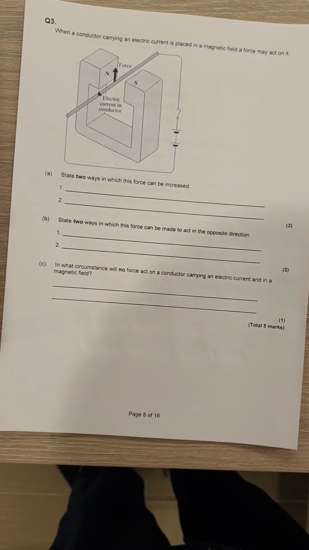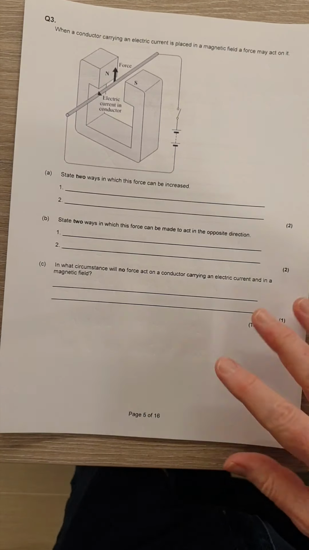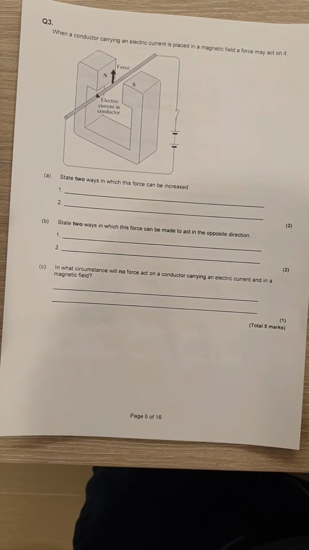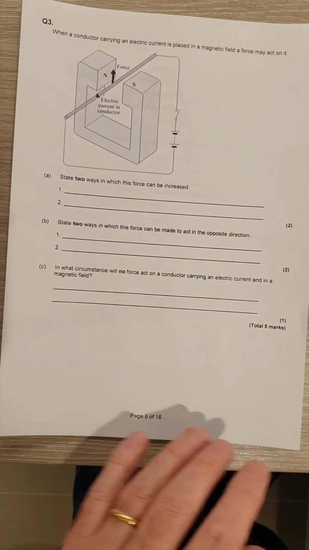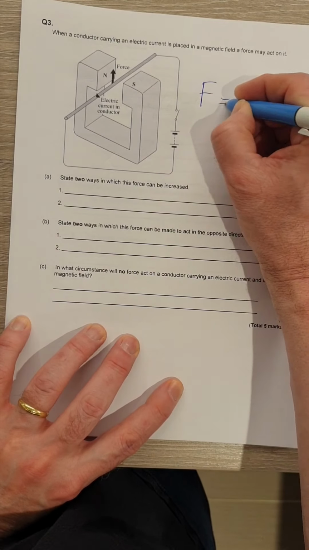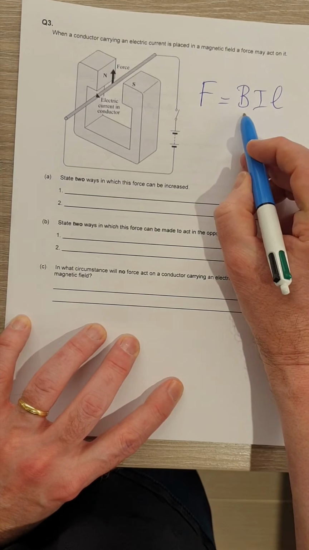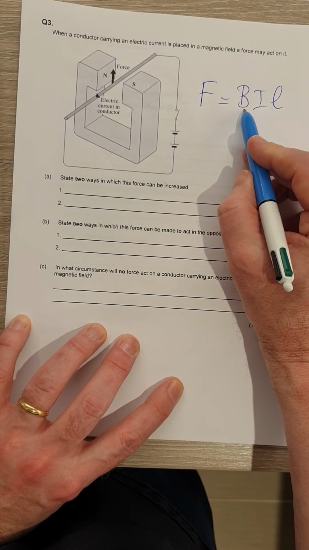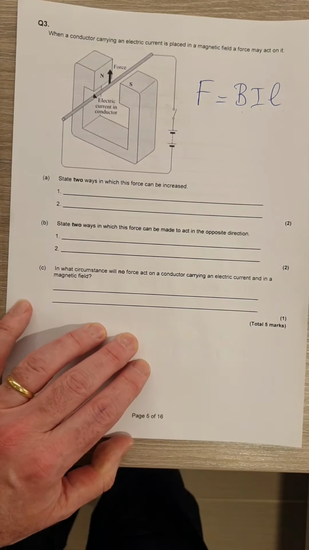Okay, question 3. So we've got a conductor carrying an electric current. It's placed in the magnetic field so a force can act upon it. And we need to know 2 ways in which the force can be increased. So let's remember, force on a current carrying wire is given by this equation, where this is the magnetic field strength, magnetic flux density, this is the current, and this is the length of the wire.